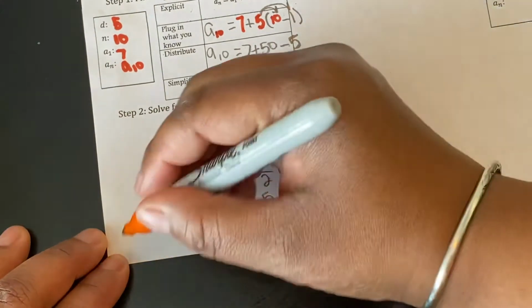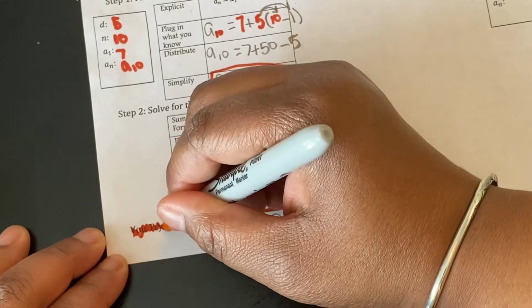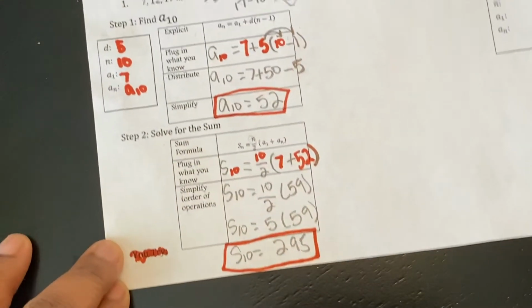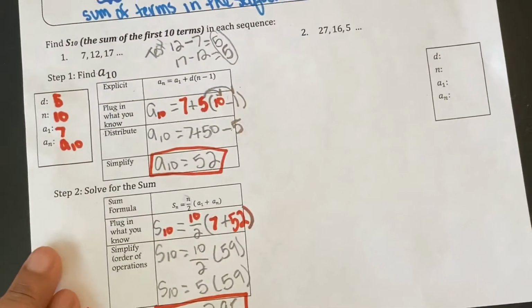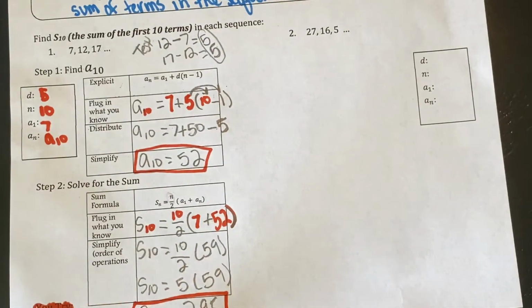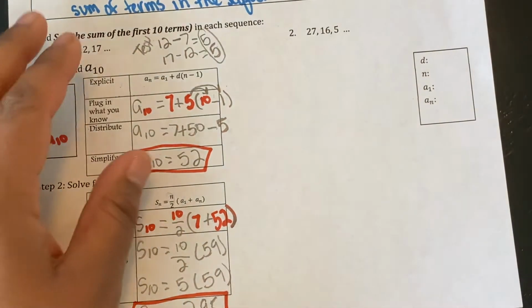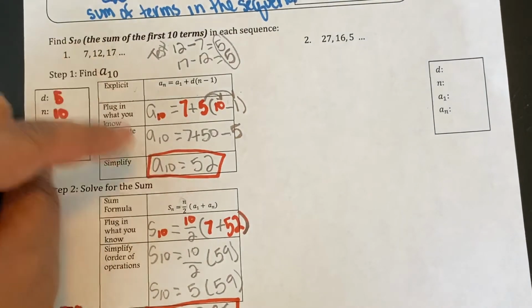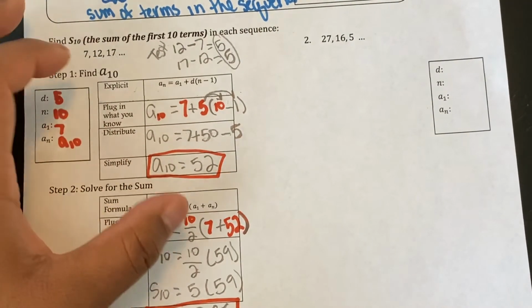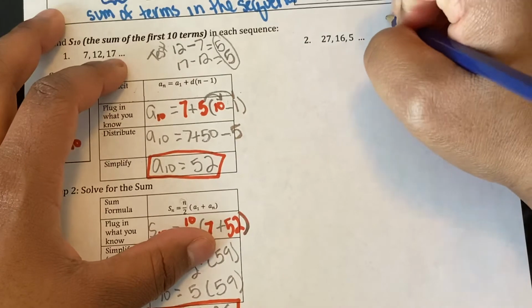Ignore this, you try it, you'll do it on the next page. Let's do it again, but without the helping. Now we have the sequence 27, 16, and 5. First things first, I want to find the sum of the first 10 again, doing the same thing we did here, just different numbers. So the first thing I have to do is my test.